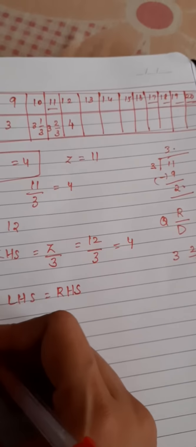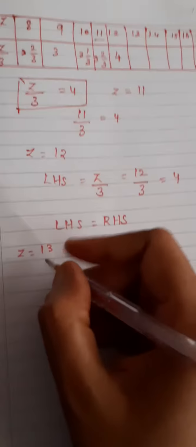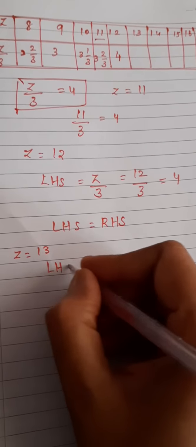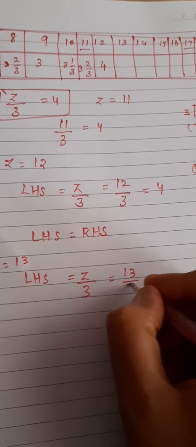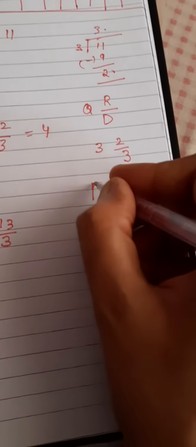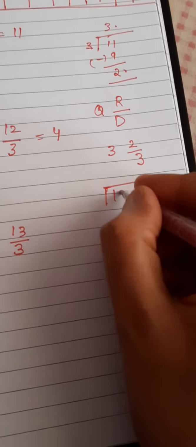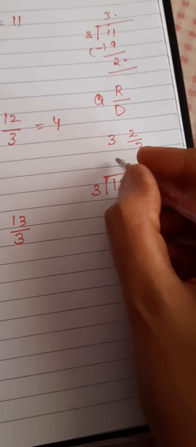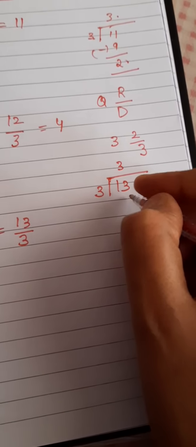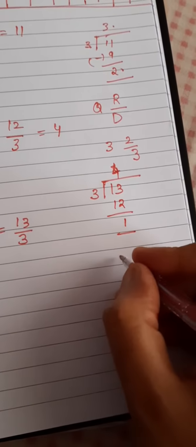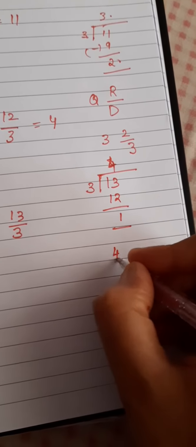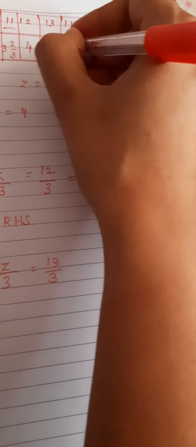So when z equal to 13, LHS is equal to, we know, z by 3. So that's going to be 13 by 3. Again, we have to get the answer in mixed fraction. So 3 table, 3 times 4 is 12. So we get 1 as a remainder. So it's going to be quotient, remainder by divisor. So it's going to be 4 1 by 3.